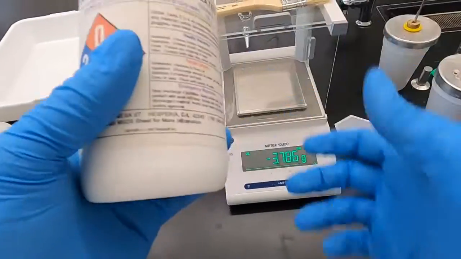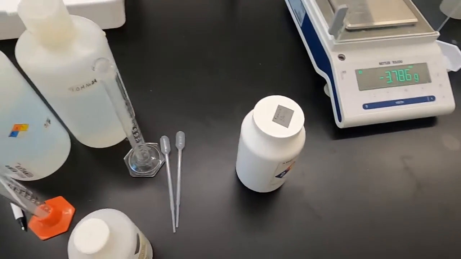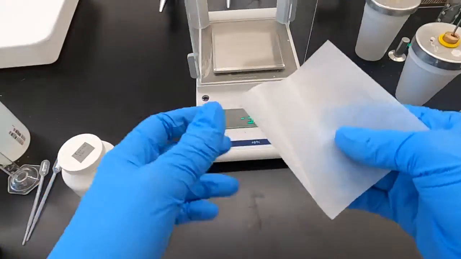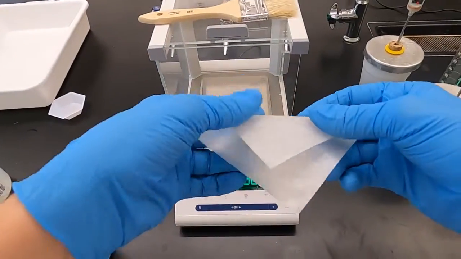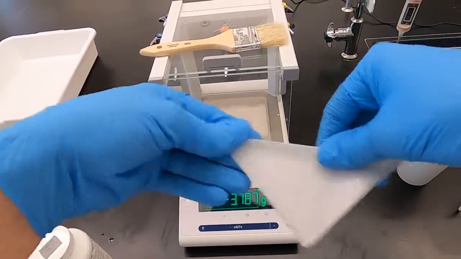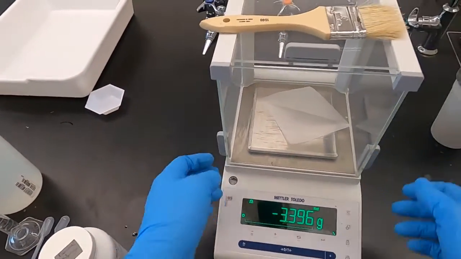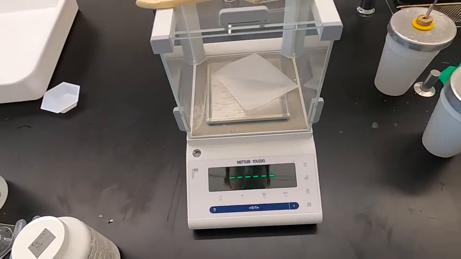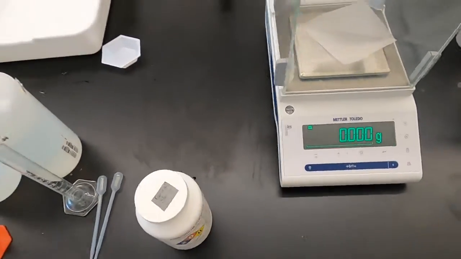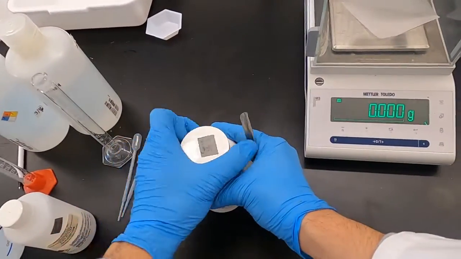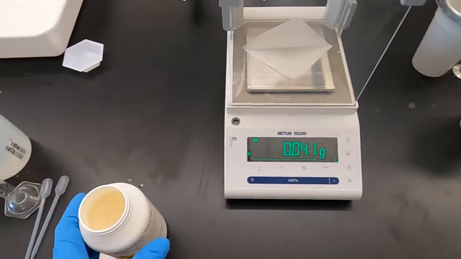So let's weigh out 5 grams of this sample. I'm going to start with some weigh paper. We used a weigh boat earlier for that metal. This one's a little easier to pour. We're going to fold this. It's going to help us pour this out. And put it on the scale, and we're going to zero this. Now, we get a scooper. We weigh our 5 grams.